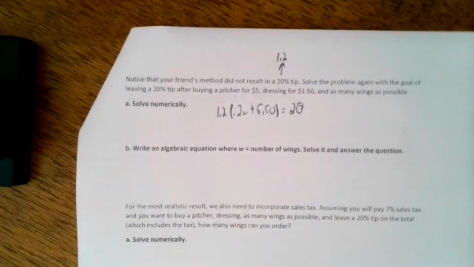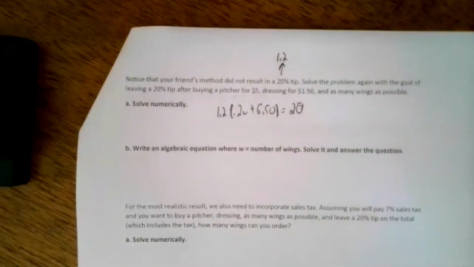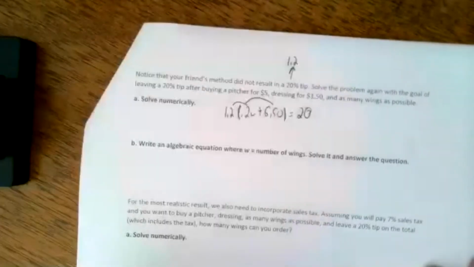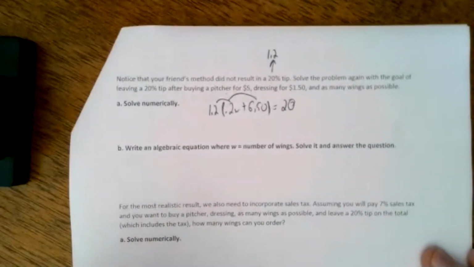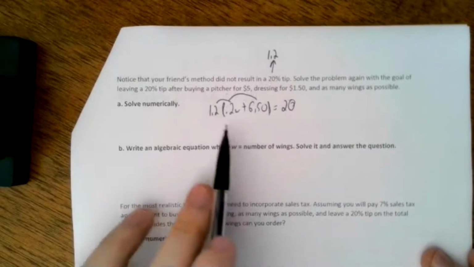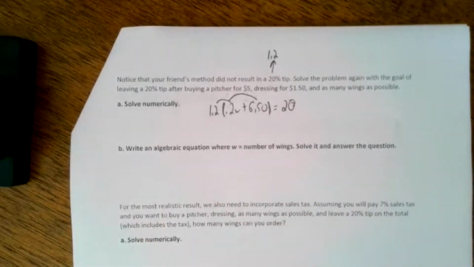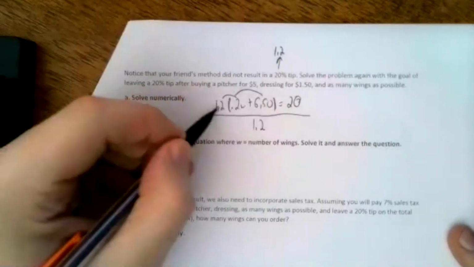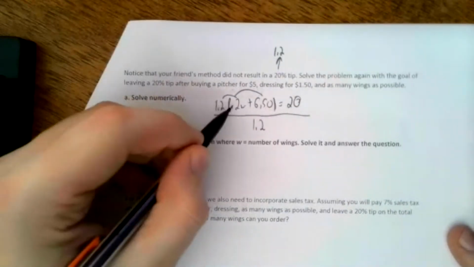So how can I solve for this? We could do it a few different ways. We could either distribute the 1.2 to both of these, or we could do like what I did on the last section, where we just divided by 1.2 on both sides. So I'm going to divide everything by 1.2. So on the left side, the 1.2's cancel.